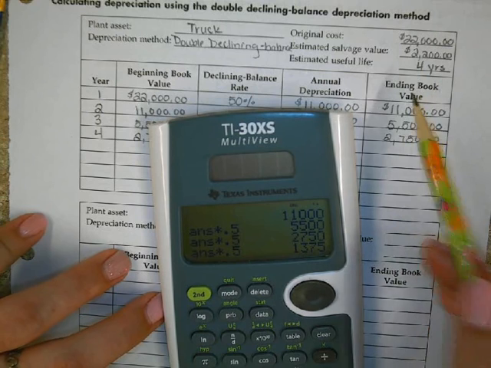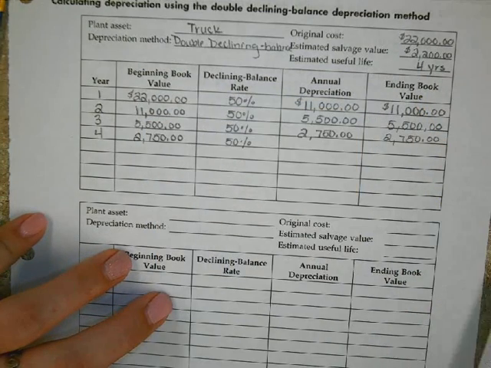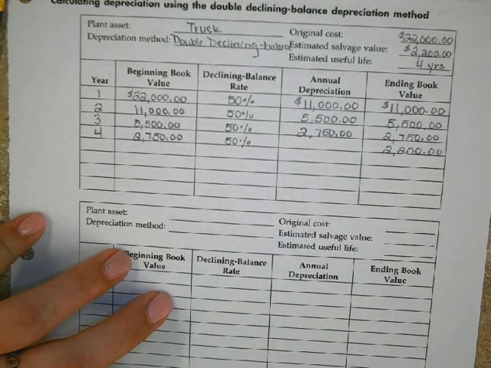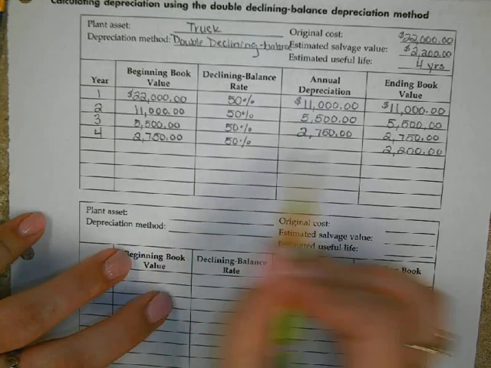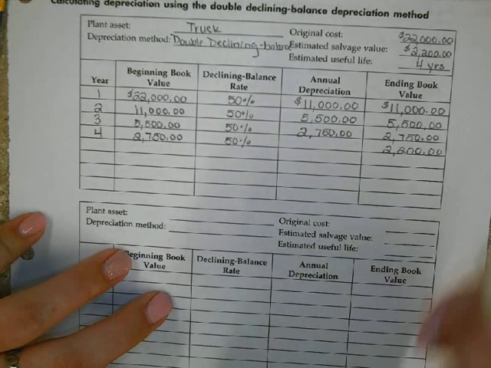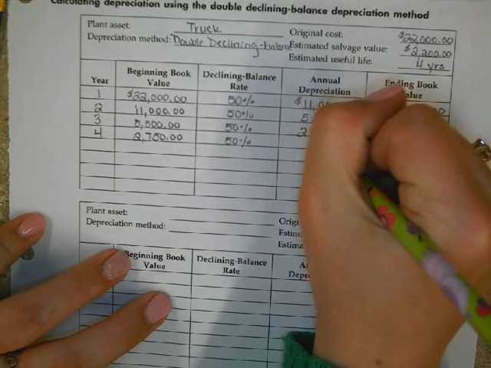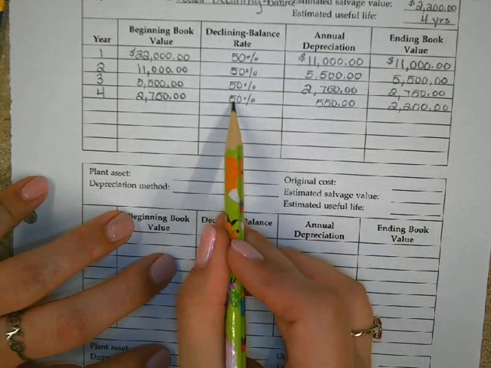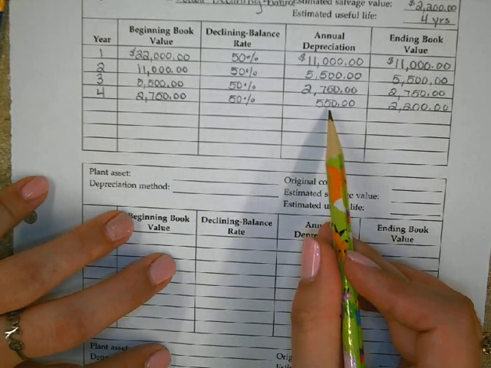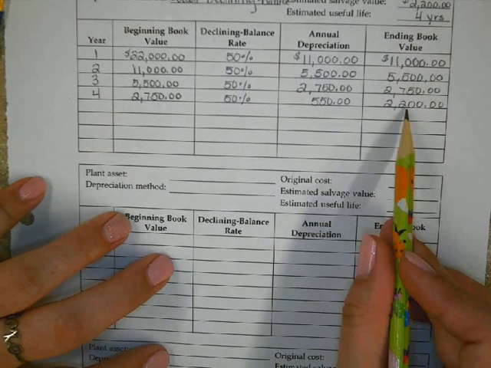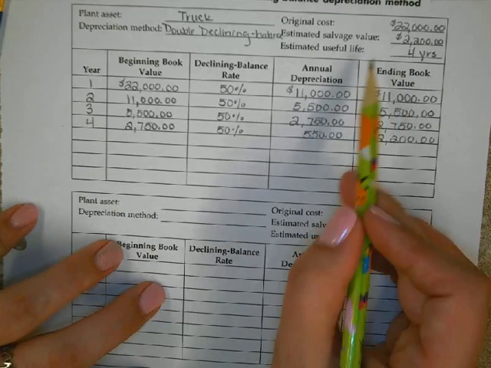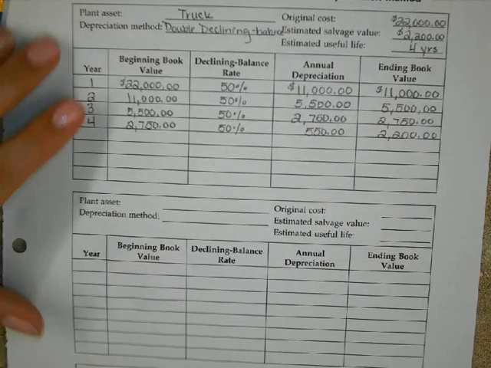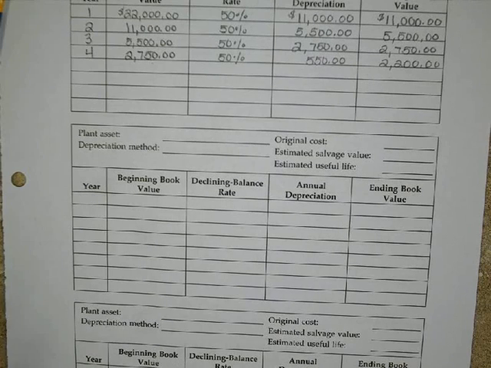Okay, so I want my ending book value to be $2,200. So here I'm going to find the difference between those, and I should see that the difference is $550. So even though that's not what this times 50% equals, it can only depreciate $550 that year because it cannot go lower than that $2,200 salvage value that we have. Okay, so that's done with the truck. We will then move on to the cash register.